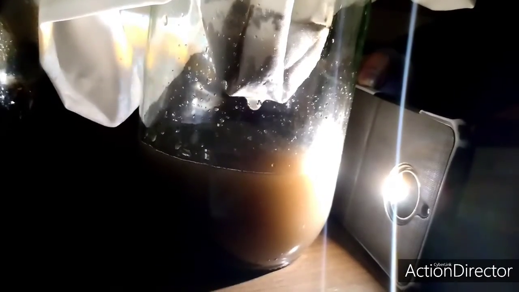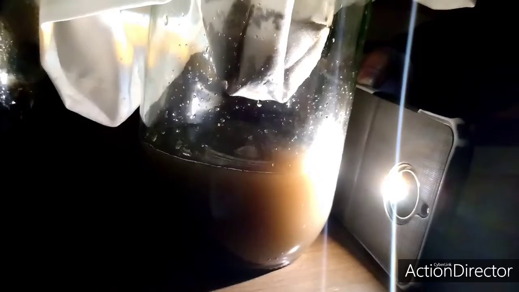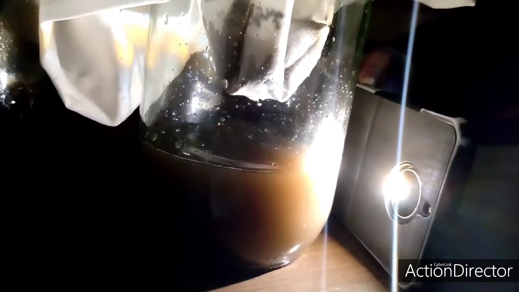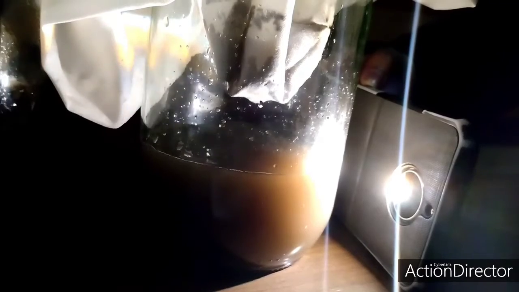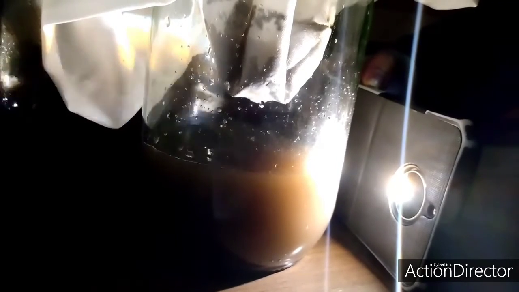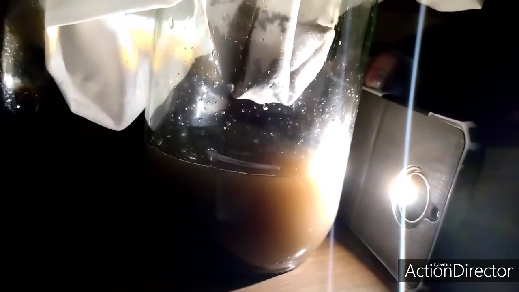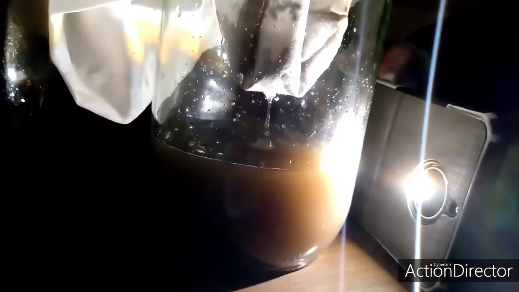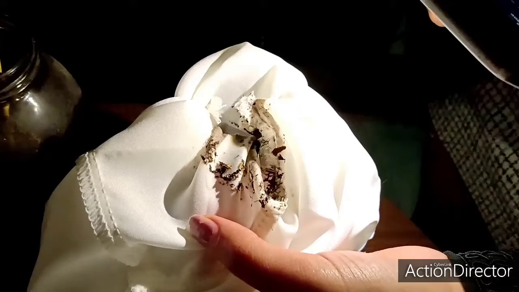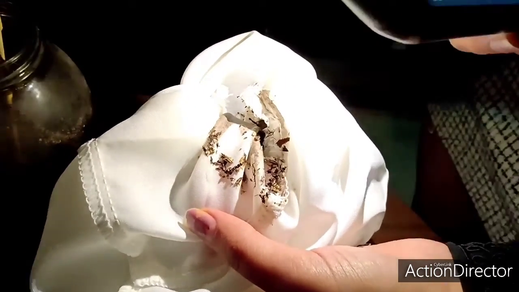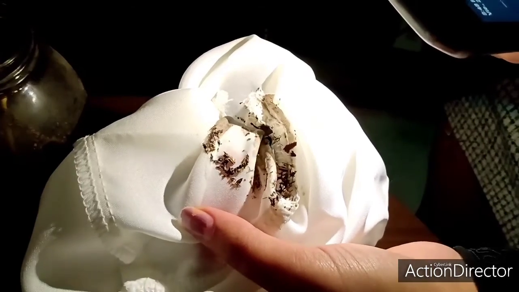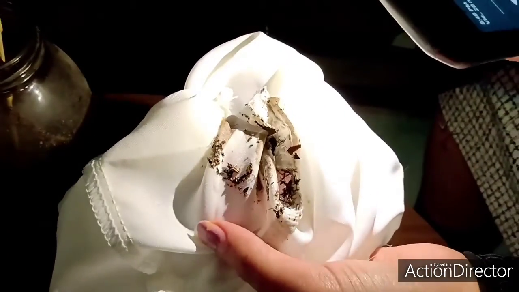As we can see, the resulting water is not completely clear. This happens because the pores of the membrane that we are using as a filter are bigger than the particles suspended in the water. We can observe that the filter is catching the big particles.